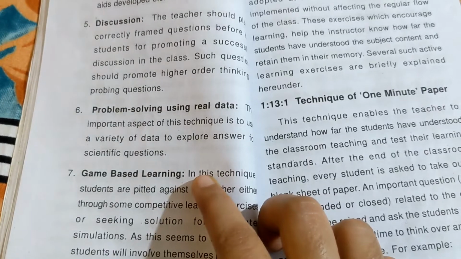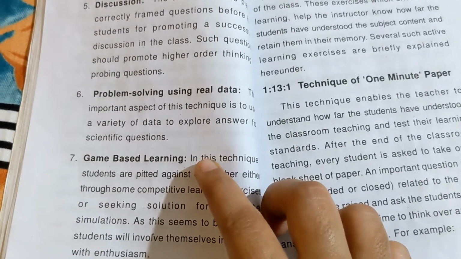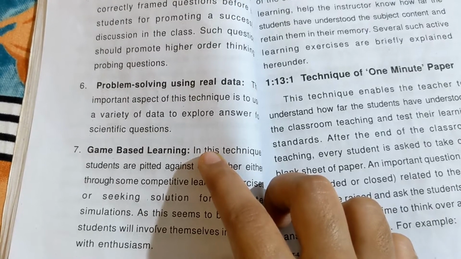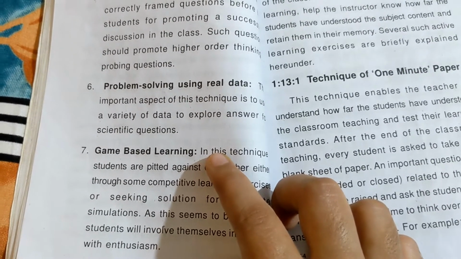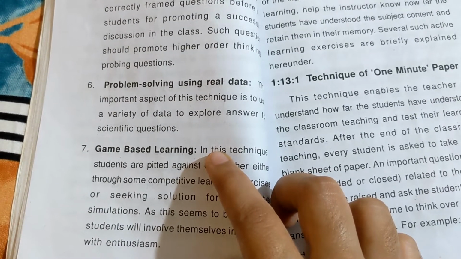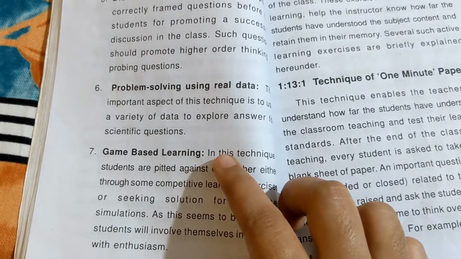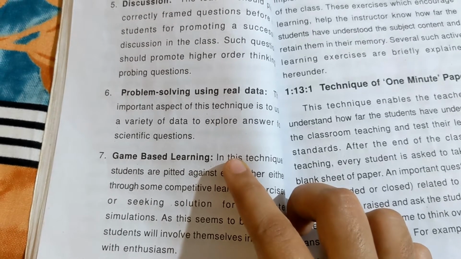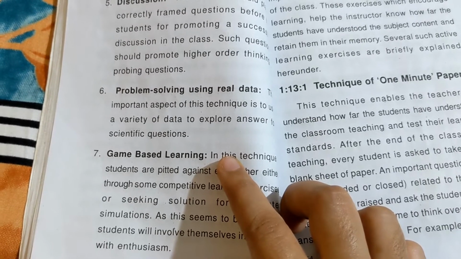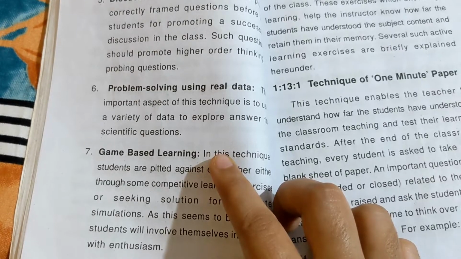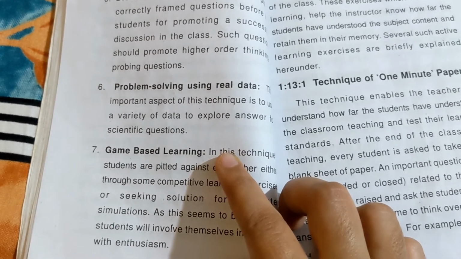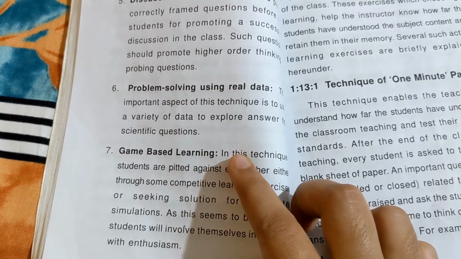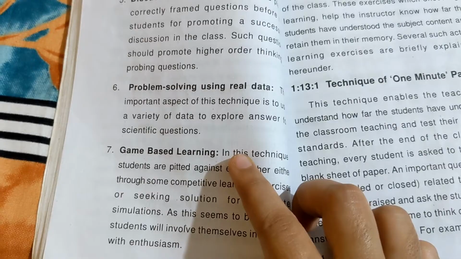The next technique is problem solving using real data. Whenever a problem is arising, you need to solve the problem. In order to solve the problem, you need to do a lot of research. Only when you refer to a lot of books regarding that problem and a lot of websites, you'll get a solution for it. There are many scientific problems. Those scientific problems can be solved only by searching a lot of websites and referring to a lot of textbooks and coming to a conclusion. So problem solving using real data is this only. A problem will be there. You need to solve the problem by referring to a lot of textbooks and websites. Mostly the scientific questions will have some problem, so you need to find a solution for it by doing this.